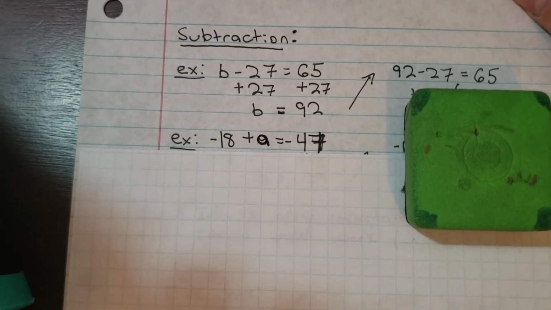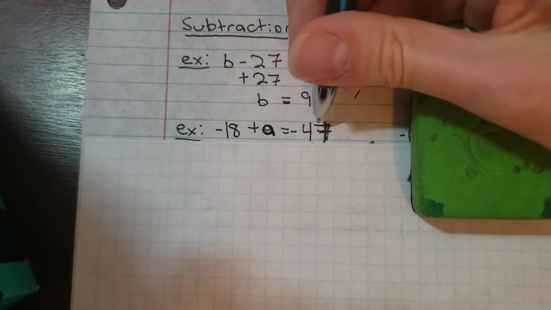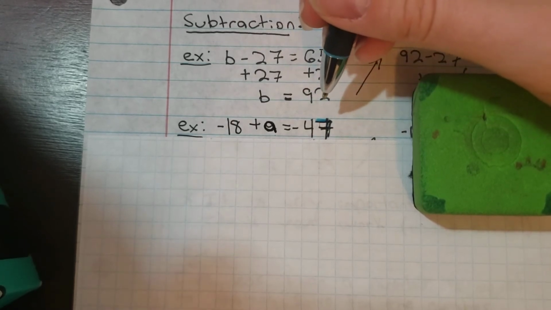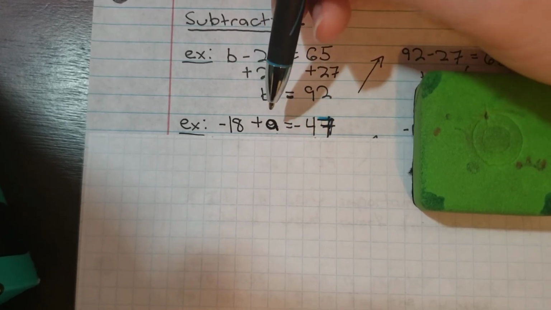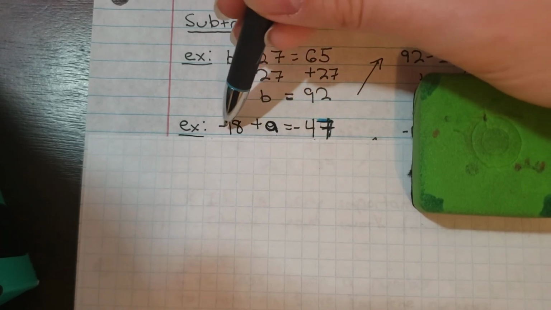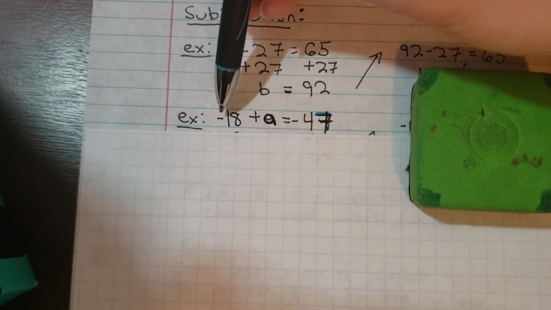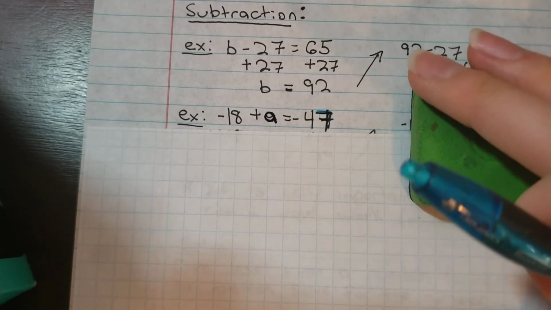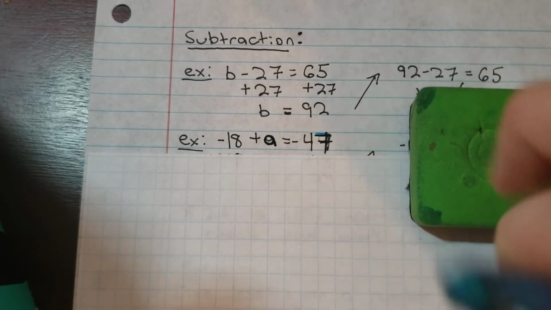Negative 18 plus a equals negative, that looks like negative 47. It looks terrible. I'm sorry, guys. Forgive me. That's a 47. Now, a is my variable. And we might be thinking, wait a second. Our operation here is addition. True. Negative 18 is added to a. Well, in order to get rid of a negative number, you have to add, which is why this is in the subtraction category.